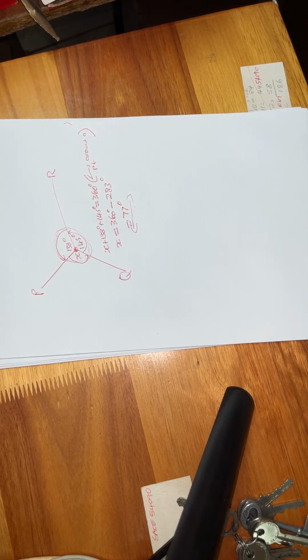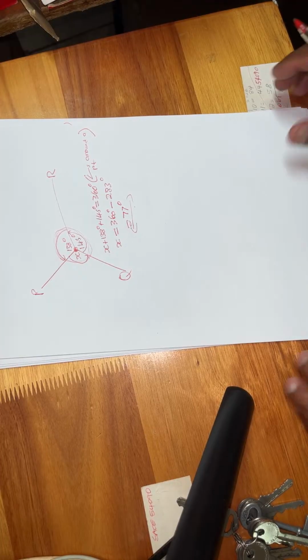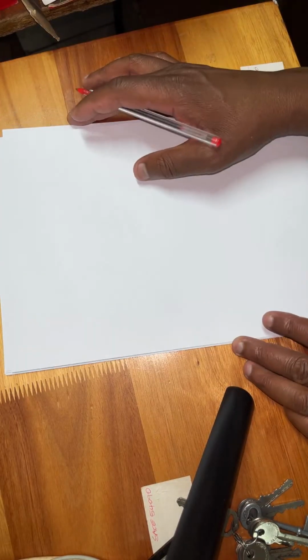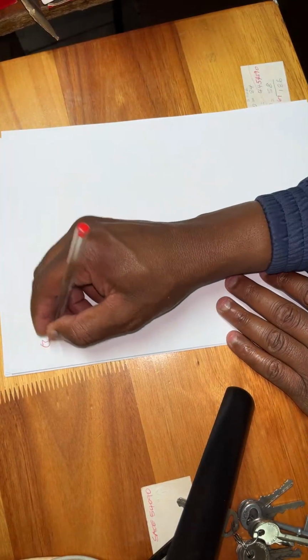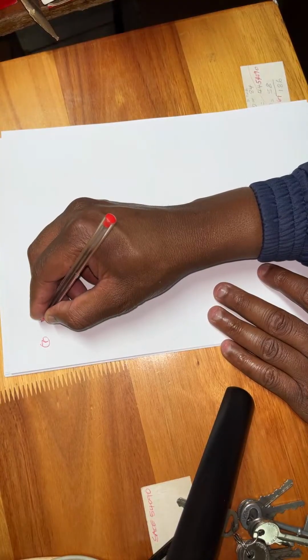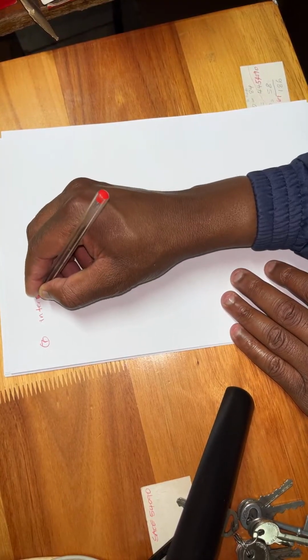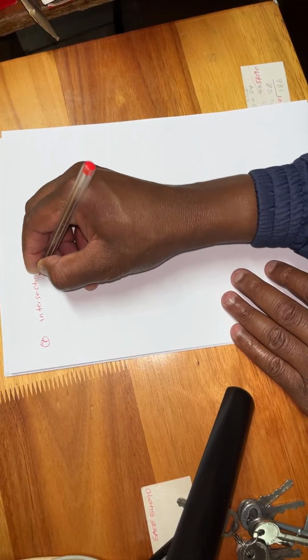All right. Let's move to number 3. With number 3, we have the intersecting lines.